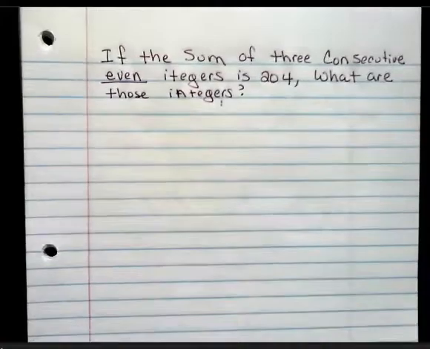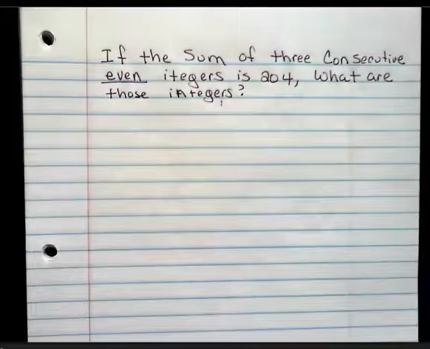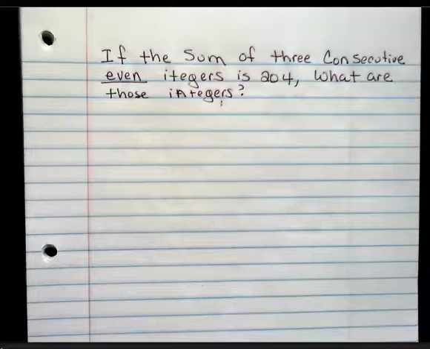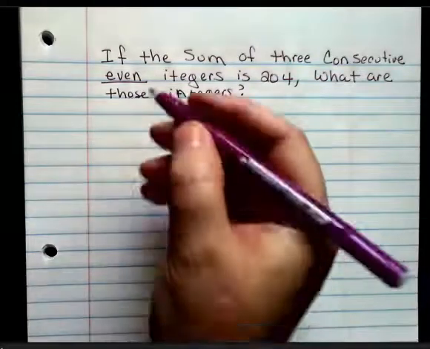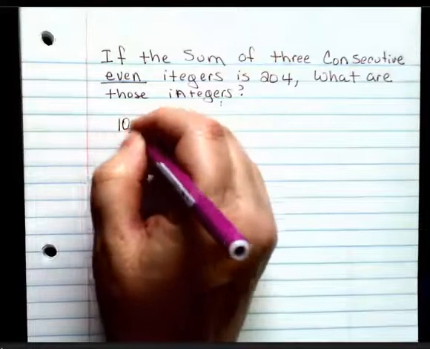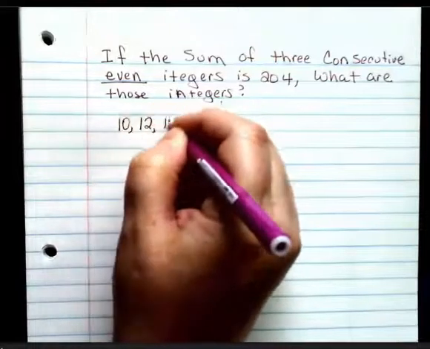Okay, if the sum of three consecutive even integers is 204, what are those integers? So just like when we did earlier, a consecutive integer is right next to each other. A consecutive even integer is separated by a number. For example, let's say I have 10, 12, and 14.